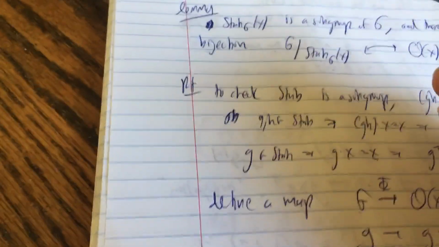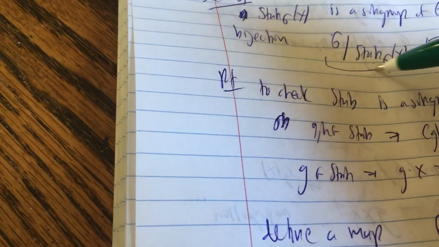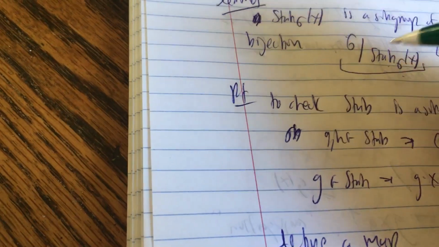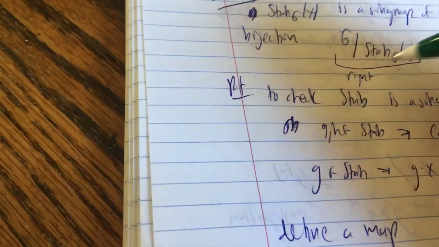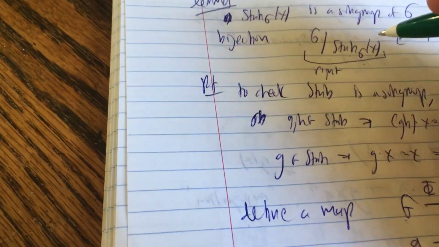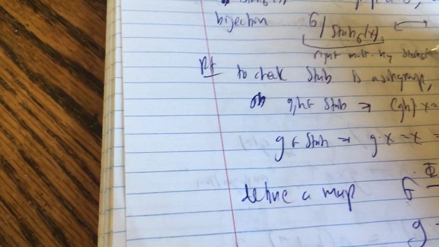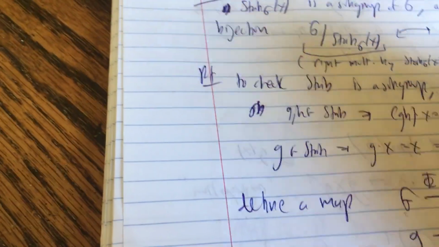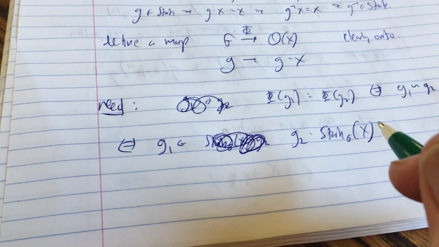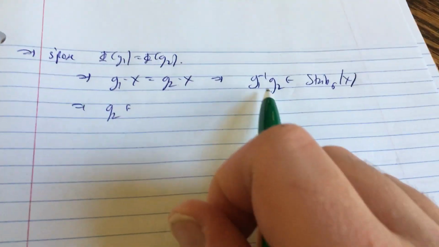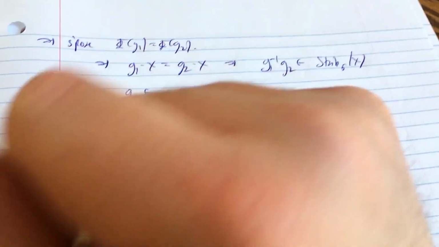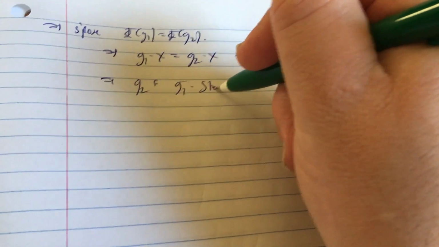You can, instead of doing everything with left multiplication, do it with right multiplication, and the definitions all make sense. So let me note that this is the right multiplication by stab. This is the quotient where the equivalence relation is given by the right multiplication by stab gx, as opposed to the left, which I was implicitly assuming, but that's clearly wrong, because when we look at the proof, we get G1 inverse G2 is in stab G, and that's the same as G2 is in G1 times stab Gx.